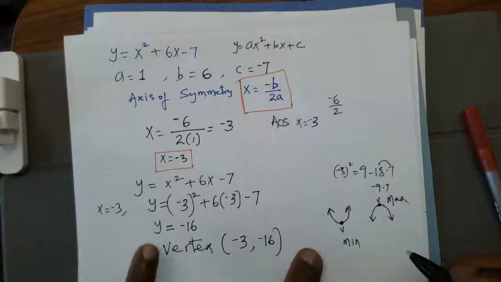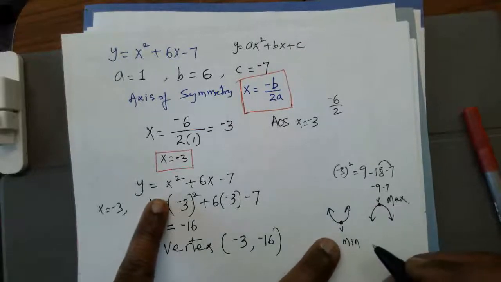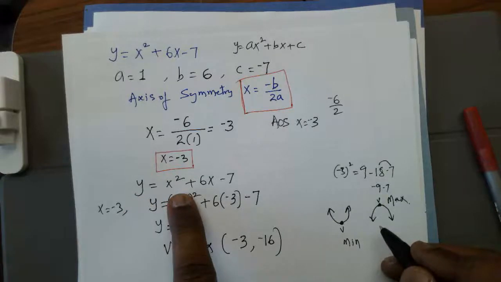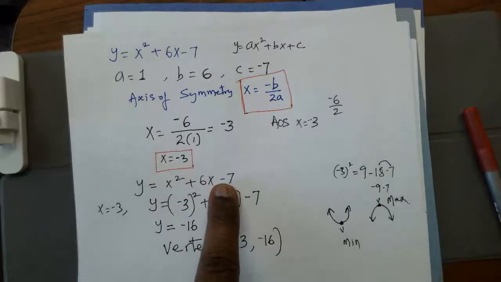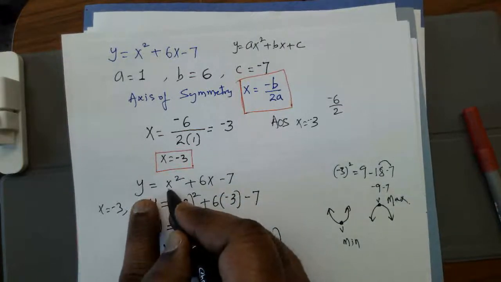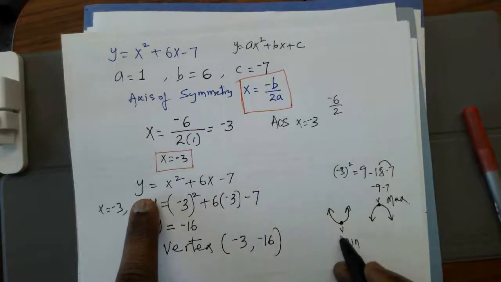So tell me the shape of this graph. Decide, is it like this or that? X square plus 6x minus 7. It is a minimum, right? That's right. Good. Why? Because this x square is a positive x square. So it opens upwards.